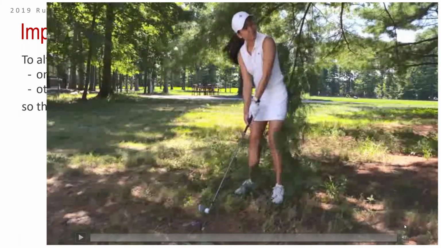Do we have any questions or observations on the way that player entered the tree and took her stance there? Did she improve her area of intended stance or stroke? Someone is chiming in here, Kirby, saying that she did.